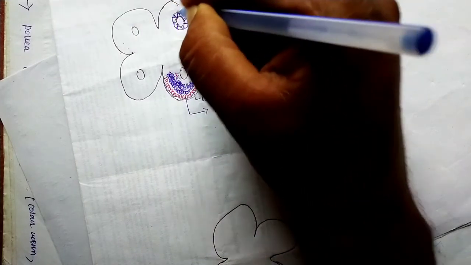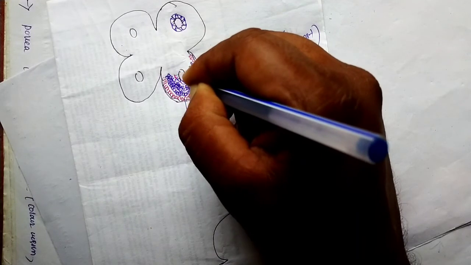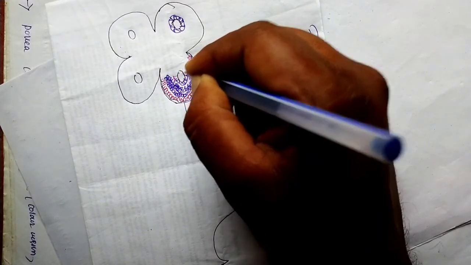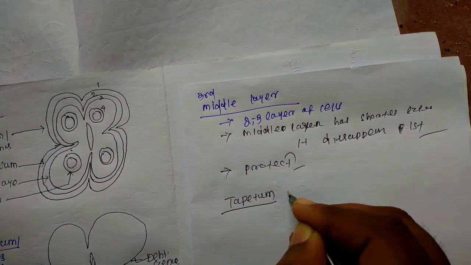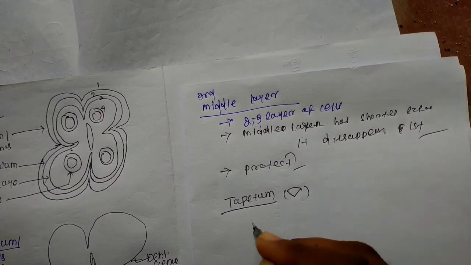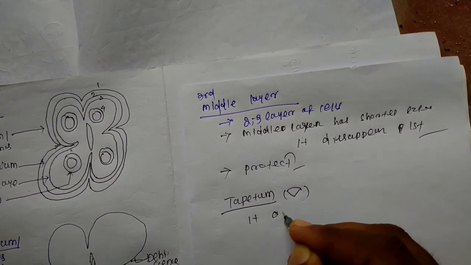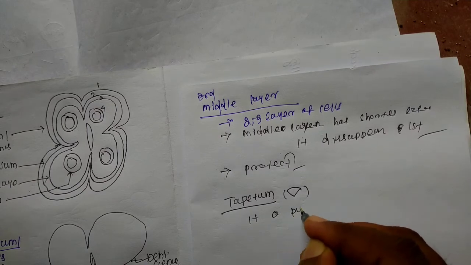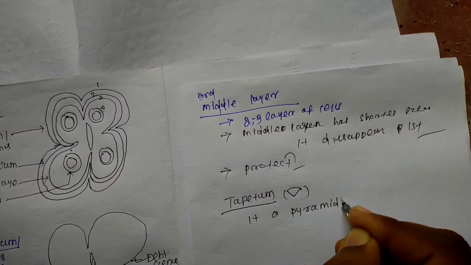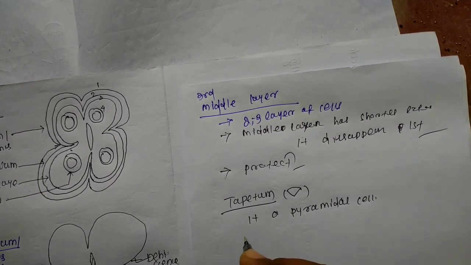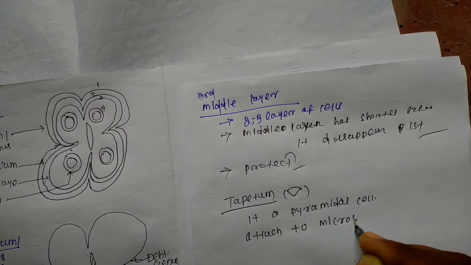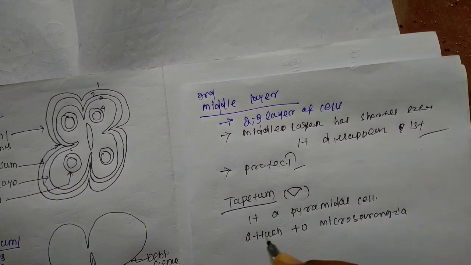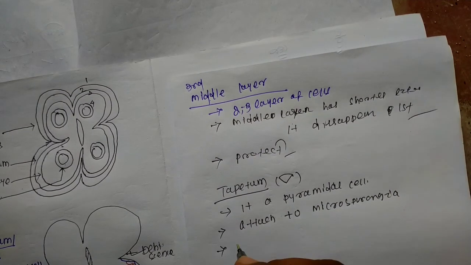It is attached to the microsporangia, and it has a large cytoplasm.